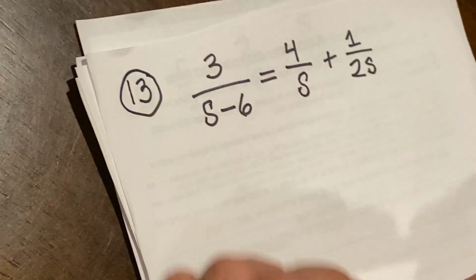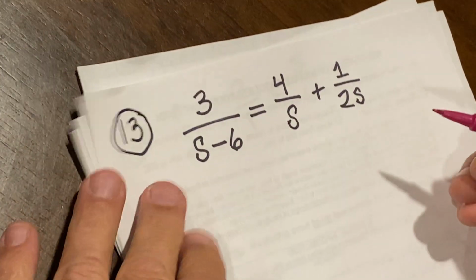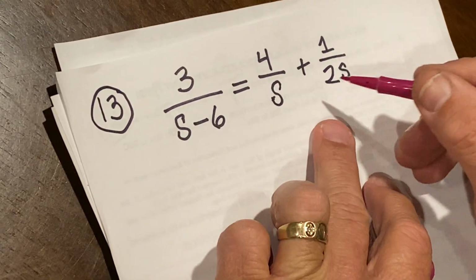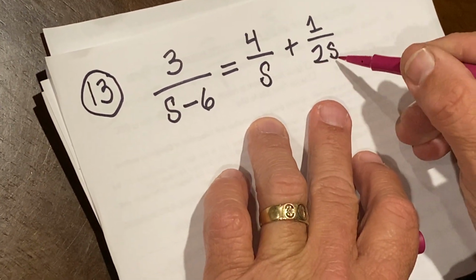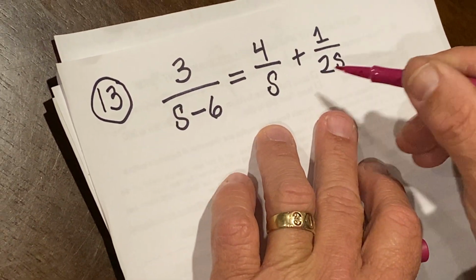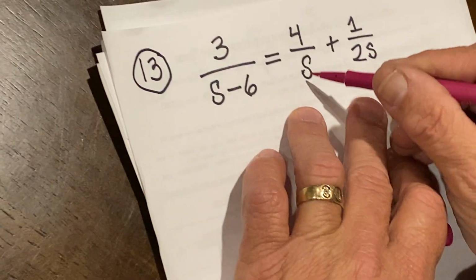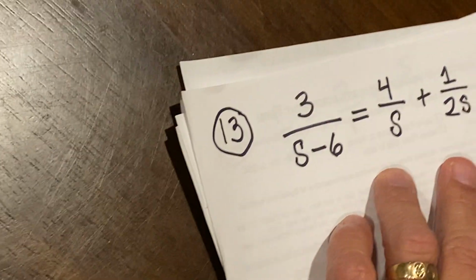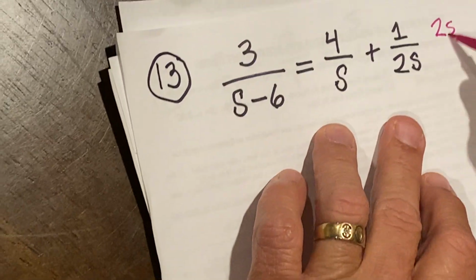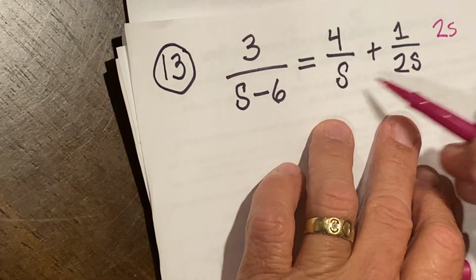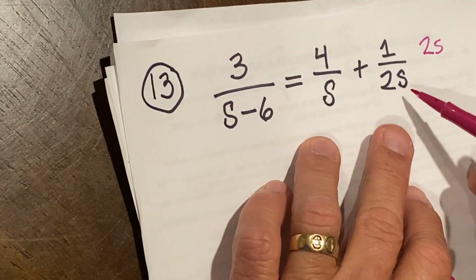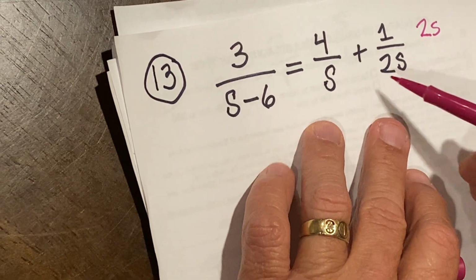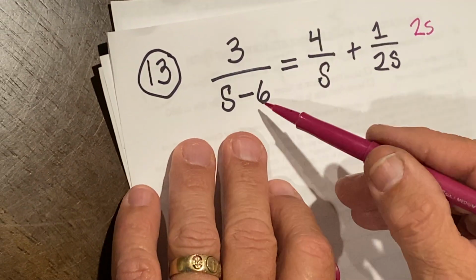It's gotta have an s, but it also has to have a 2s. Look, 2s contains s. So in order to contain these two guys, it's gonna have a 2s. If I leave out the 2, it doesn't have this guy. Leave out the s, doesn't have either one of these guys. And it also has to have an s minus 6.